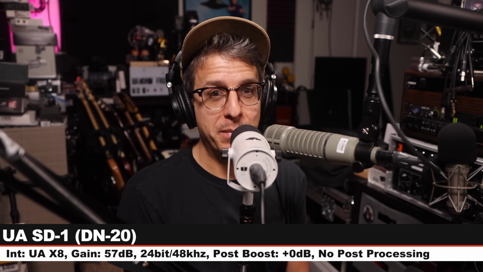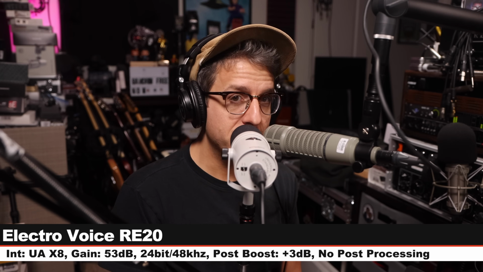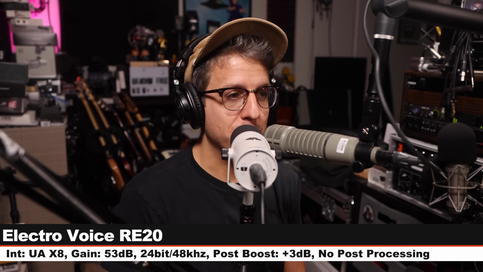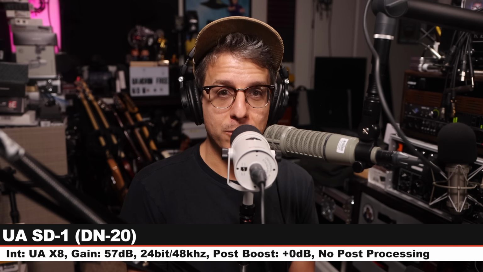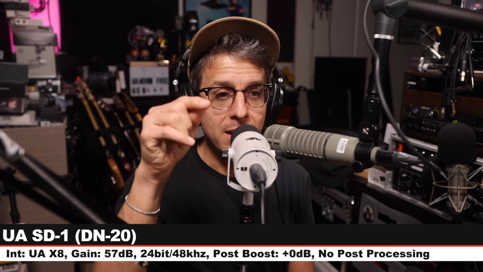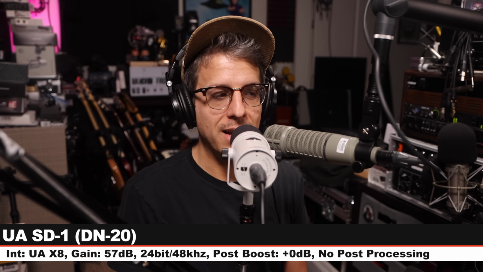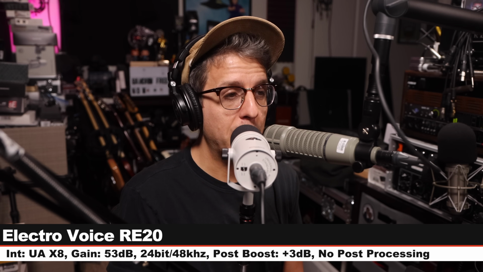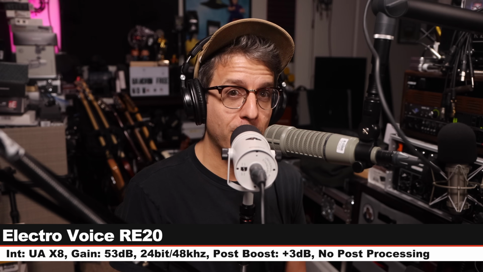If you look at the image, it is obviously emulating the RE20, which I just switched to. This is the RE20, no high-pass filter engaged, and here is how it's sounding. Jumping back to the Universal Audio SD-1, mimicking the DN20, or the RE20 rather, that's that. And then ending on the RE20 so you can hear how the actual thing sounds. Did it get close or is it really far away?